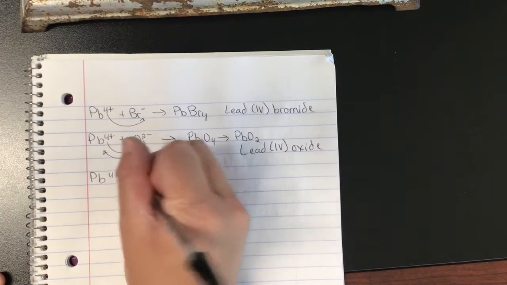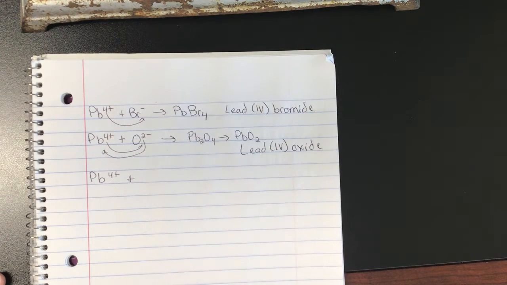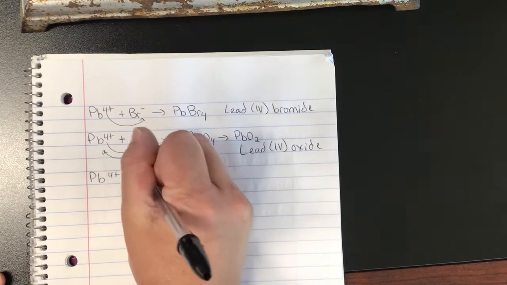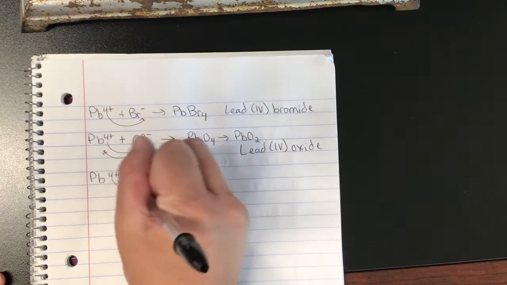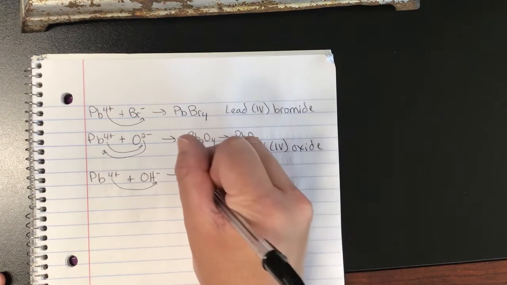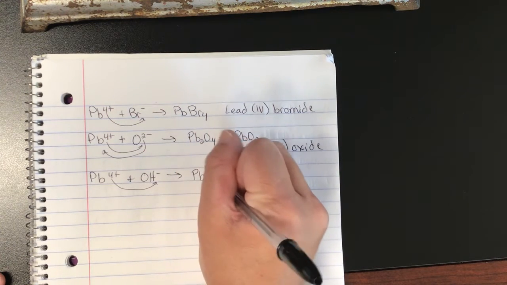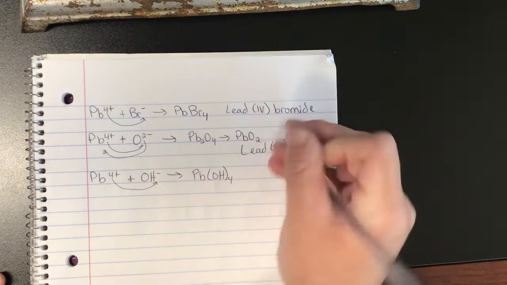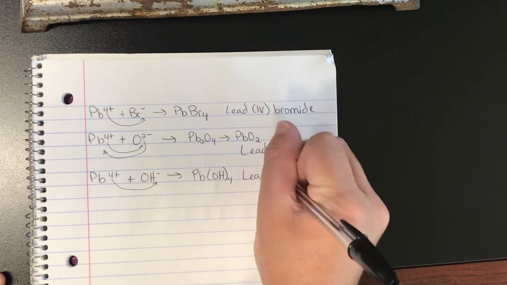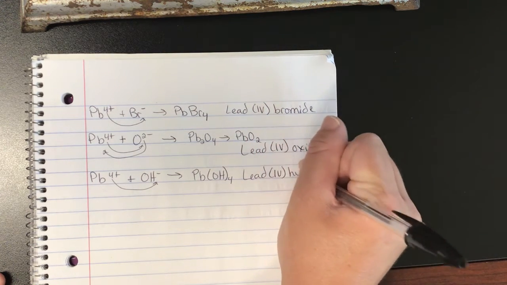Okay, next one we're going to put with hydroxide. So the 4 is going to come over here on hydroxide, and we're going to get Pb(OH)4 and name it lead(IV) hydroxide.